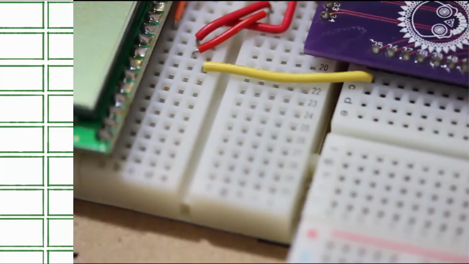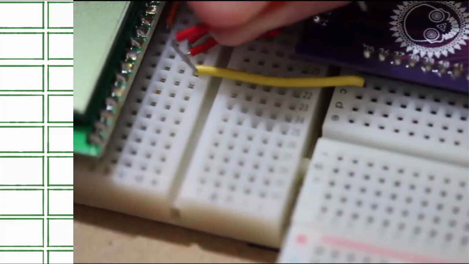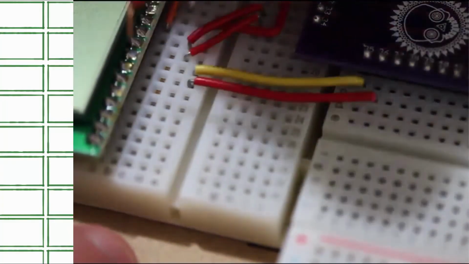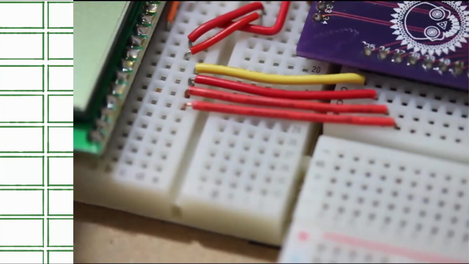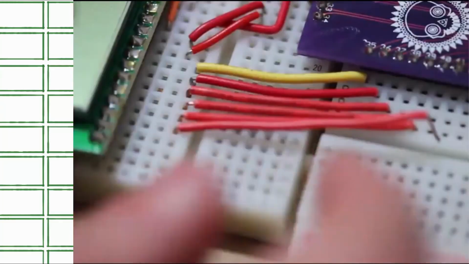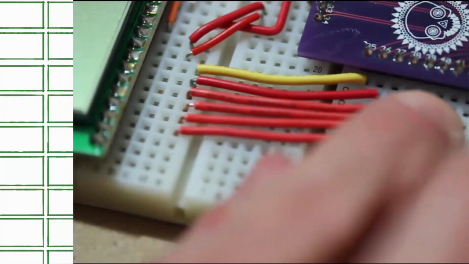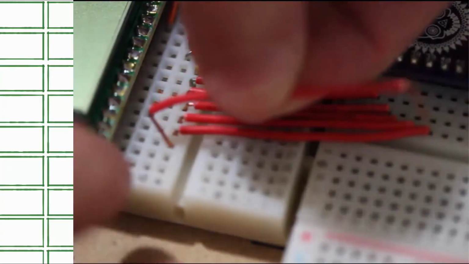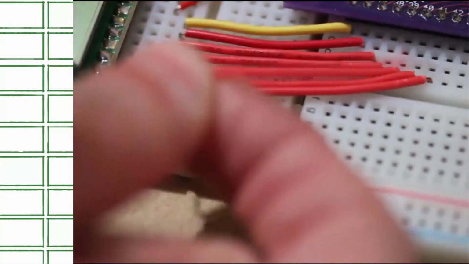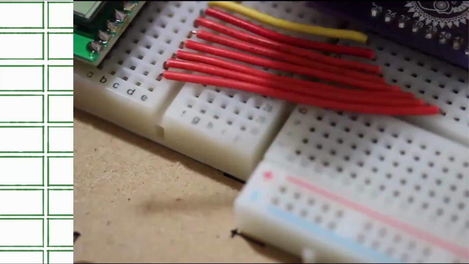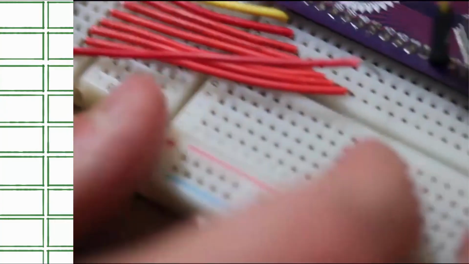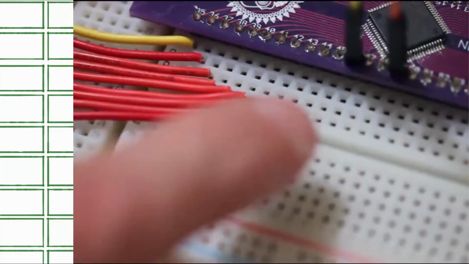Now we're going to connect the data pins. D0 will be connected to pin number 36. D1 will be connected to pin number 37. D2 is connected to pin number 38. D3 is connected to pin number 39. D4 is connected to pin number 40. D5 is connected to pin number 41. D6 is connected to pin number 42. And the final one, D7, is connected to pin number 43. So we have all the data pins connected.